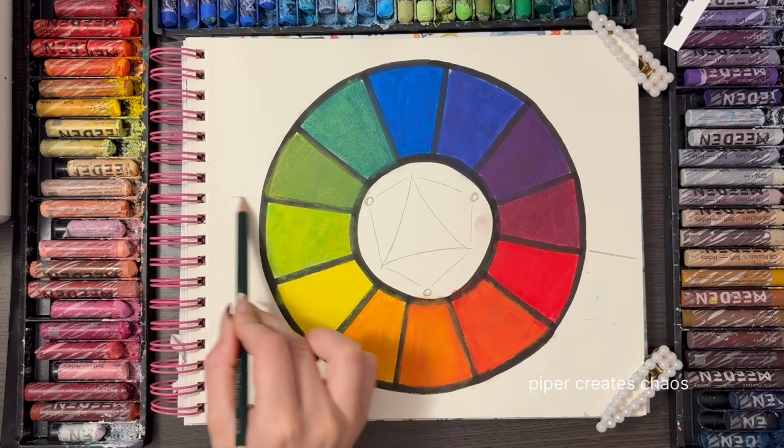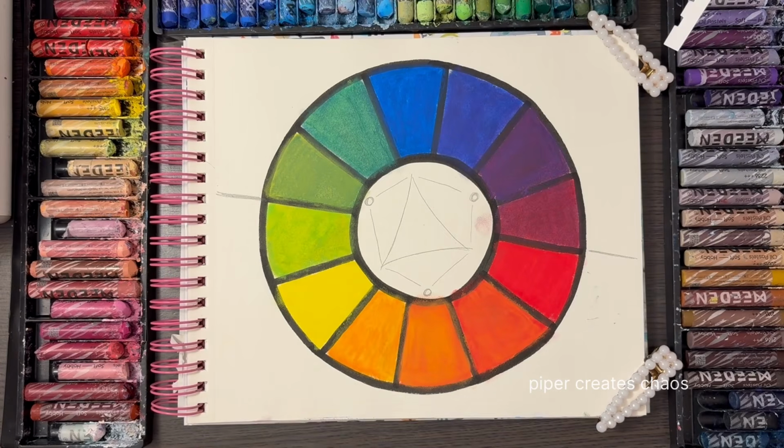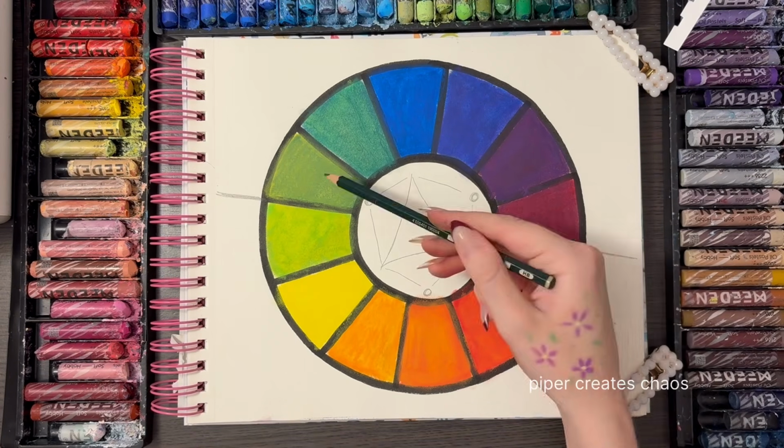Now, while you look at the wheel, there's almost 2 different sides. There's the bright side, the red, yellow, and orange, and there's the cooler, darker side, the green, blue, and purple. These 2 sides are known as the warm colors and the cool colors. Think of the warm colors as fire, as bright as energy, and then think of the cool colors as calm, as zen, and toned down.